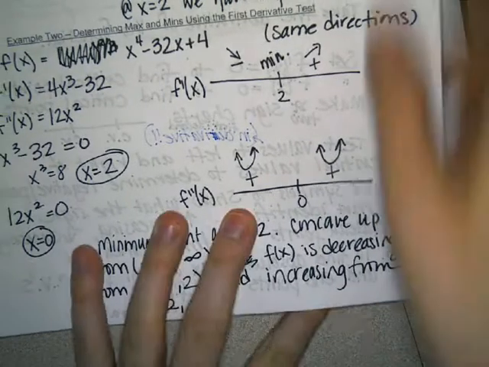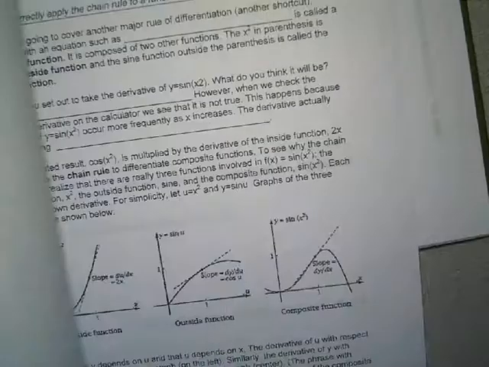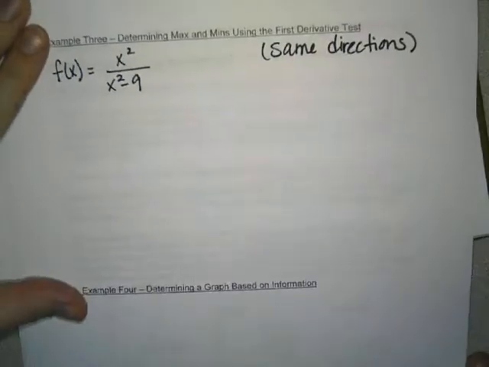Okay, one more problem we're going to do together, and then, excuse me, we'll do the 4-type problems together in class next week probably. Okay, so go ahead and write that down.